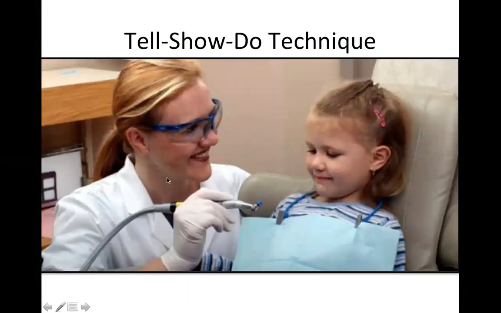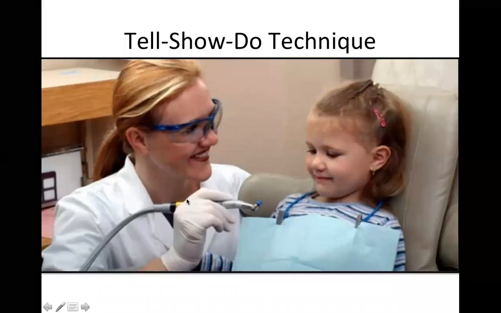First, she tells her what she is going to do, and then she's showing her the handpiece. Okay, with this handpiece, I'll do your job, and then she'll work. Tell, show, do technique. With this, the child can be more comfortable, and he can sit in the chair because he or she knows what's going to happen next. So tell, show, do. First tell him what the procedure is, then show him, and then do it.